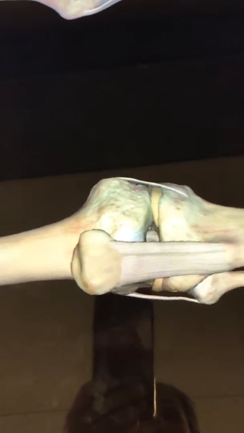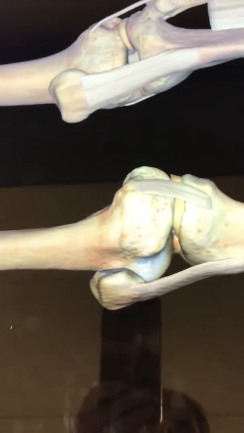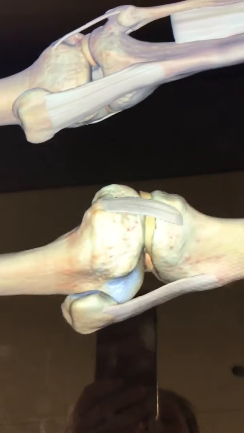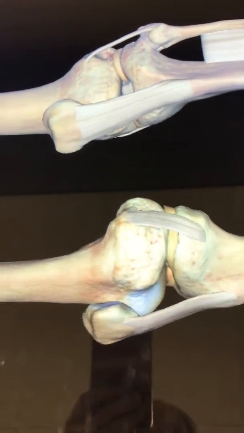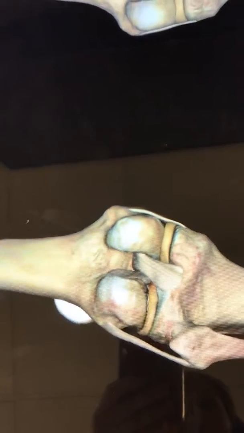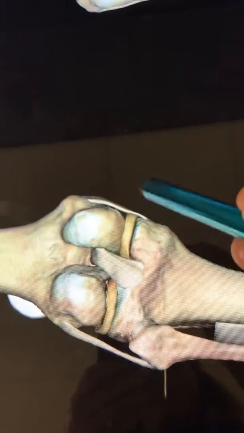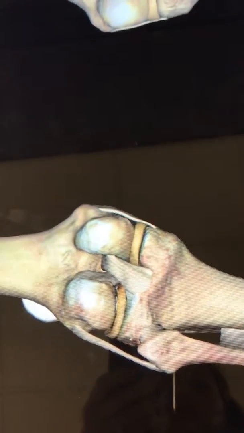If we rotate this direction, you start to have a view of the medial meniscus as well as the medial collateral ligament. Let's rotate our image all the way around so that now we have a posterior view. You can still see the medial and lateral meniscus. Okay, so this would be lateral and this would be medial. You can still see the collateral ligaments.